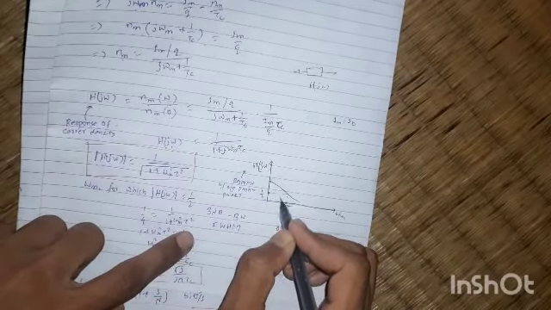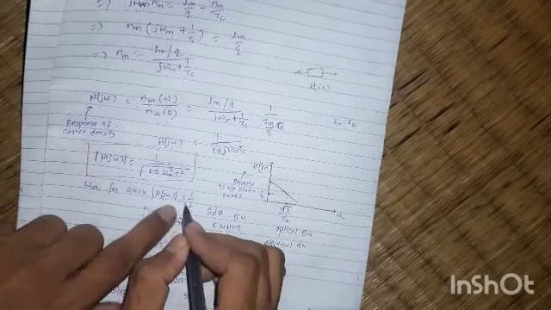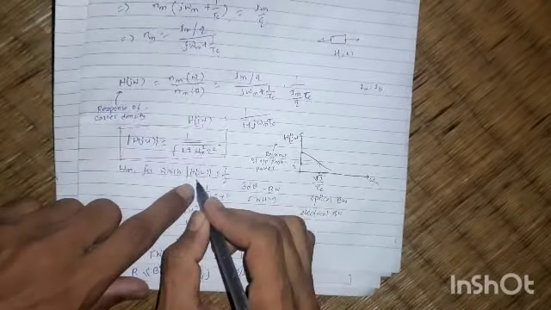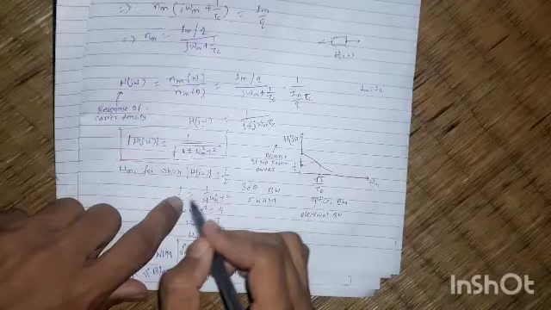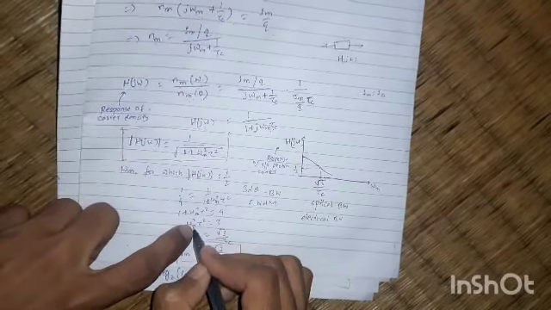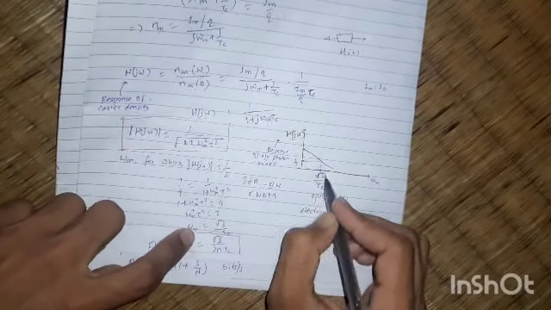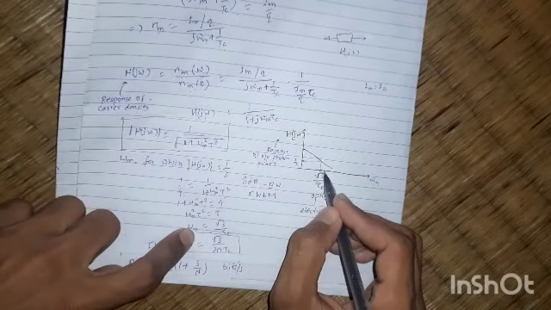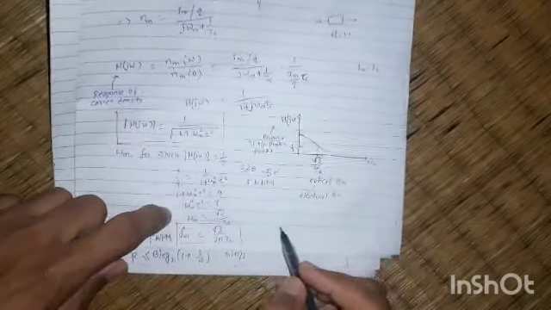Now what is the frequency at which the H of j omega value is half? If we put the half value, H of j omega is half, then square both sides. 1 by 4 is equal to 1 divided by 1 plus omega m square tau square, then omega m square tau square equals 3, so omega m is root 3 by tau c. At the root 3 by tau c frequency, our H of j omega value is half.